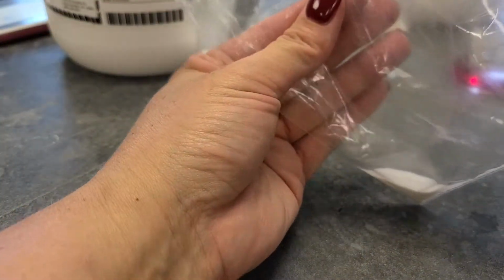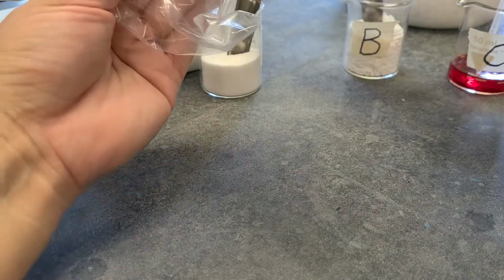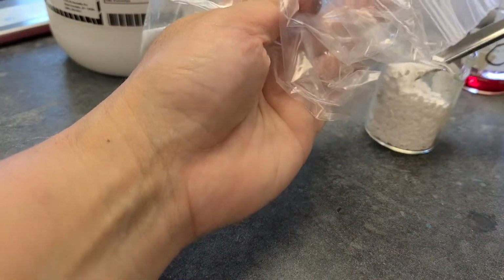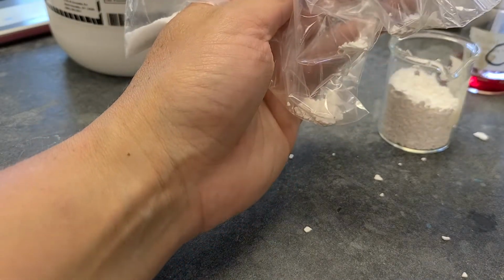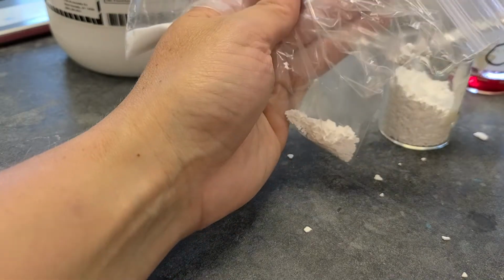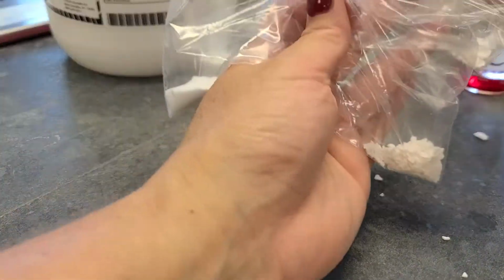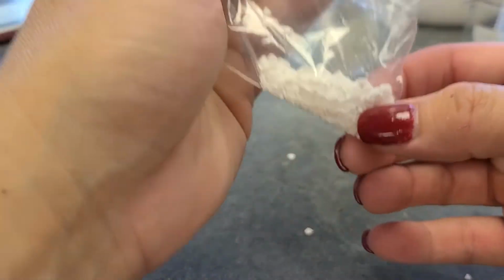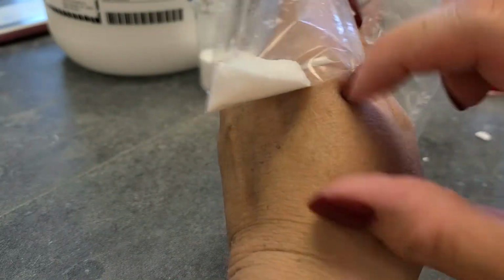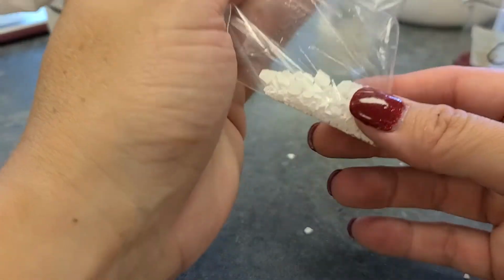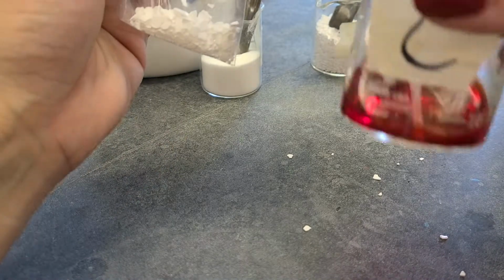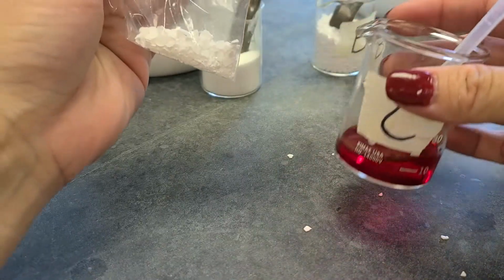And on the other side of the bag, holding it so that I divide it, I'm going to put a scoopful of substance B. Let's try not to spill it everywhere. A little bit more. All right, so there's my two substances. You can record your observations about substance A and substance B by themselves. Substance C by itself looks like this. It's a liquid, it's red.